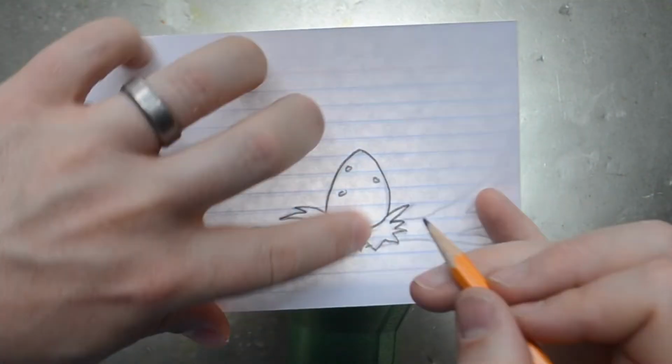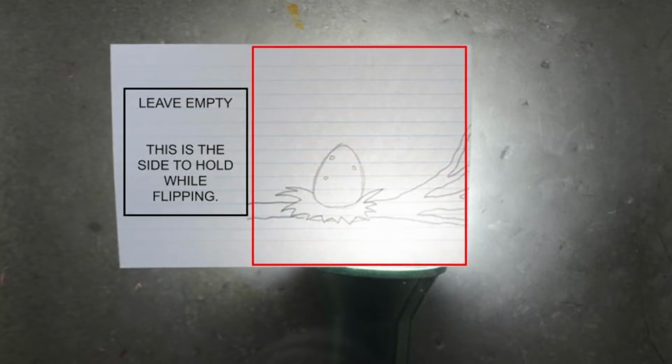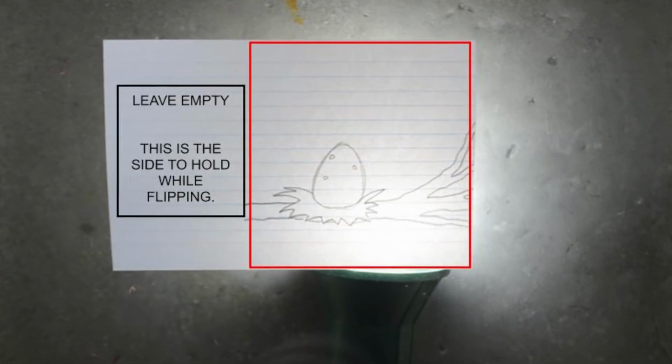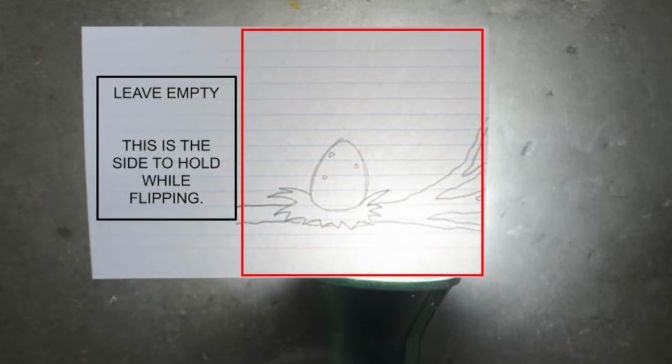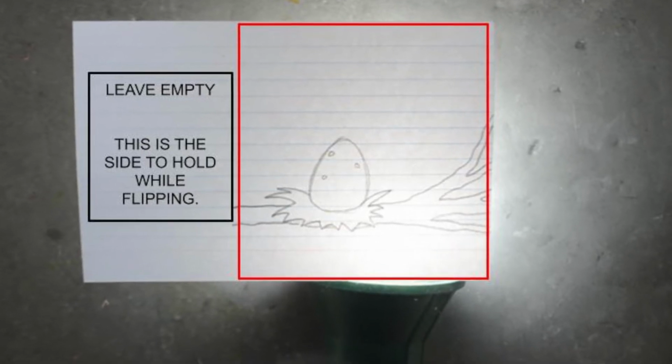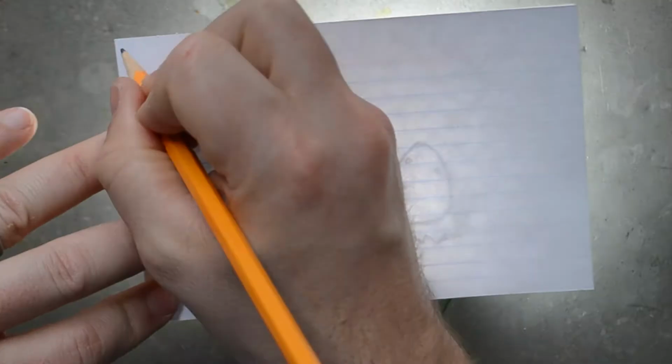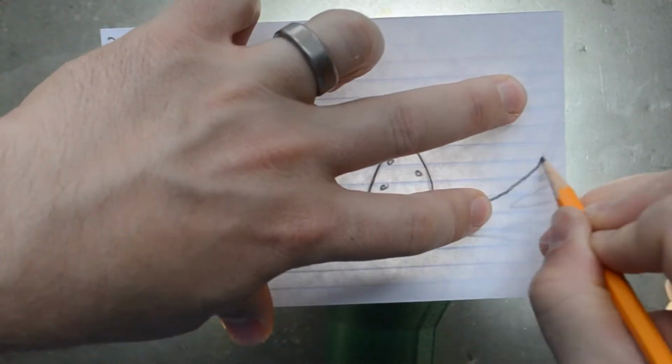So here I am with card 1. In the upper left-hand corner, I am writing my number, and then I am always drawing on the right-hand side of my paper, leaving the left side blank. That's the side that I hold while I flip. No need to draw on the left side because you're not going to see it.